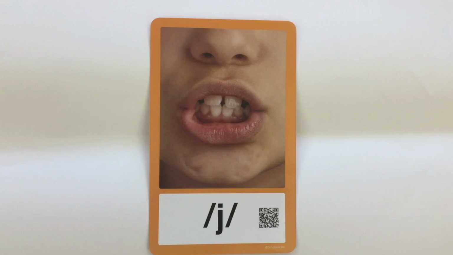All right, you make the sound along with me or your teacher. J. J. J. J. All right, let's take a look at a picture of a mouth making the j sound. And let's make that j sound along with the picture. J, j, j, j.